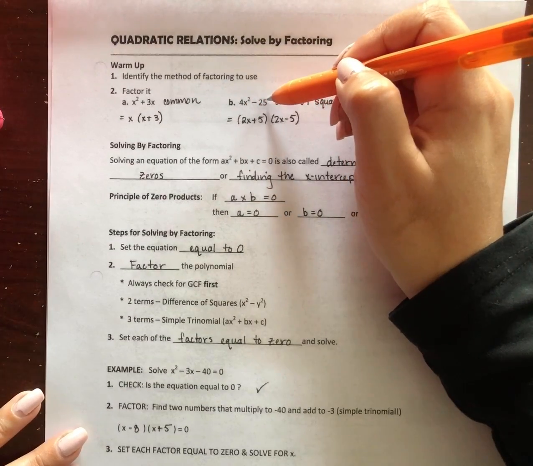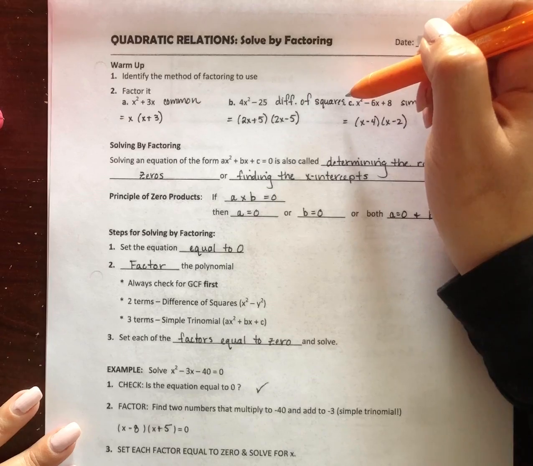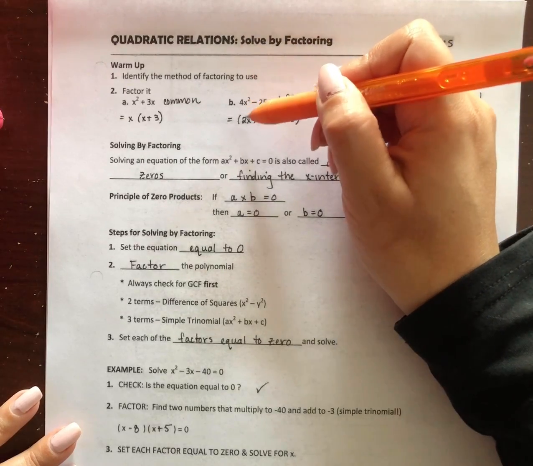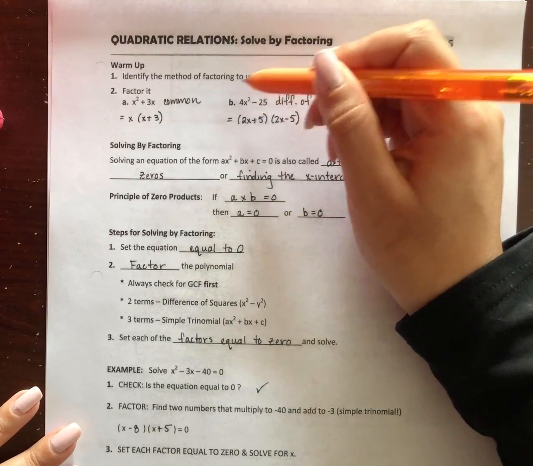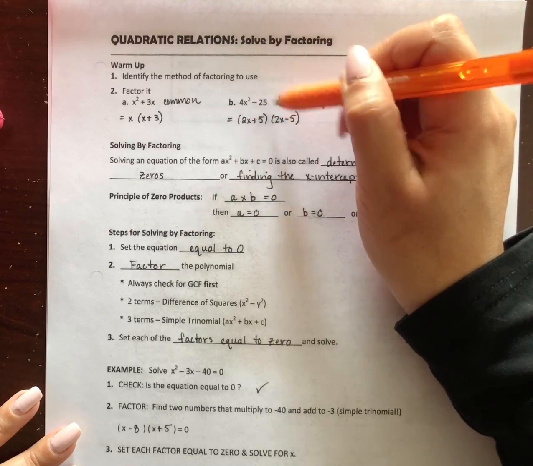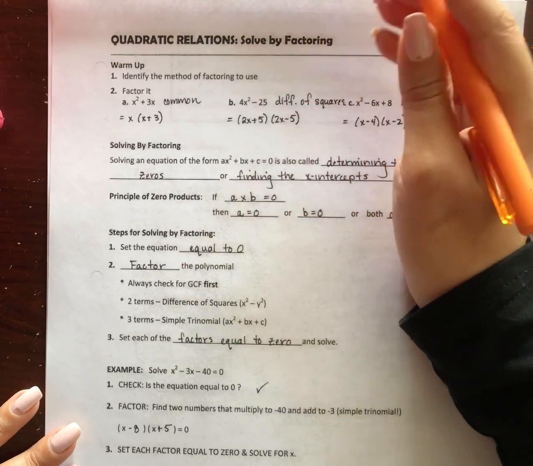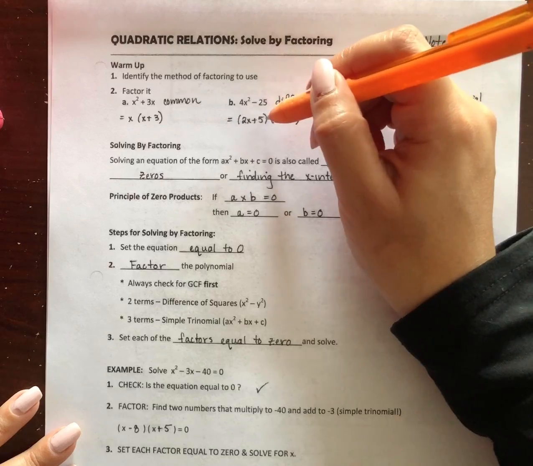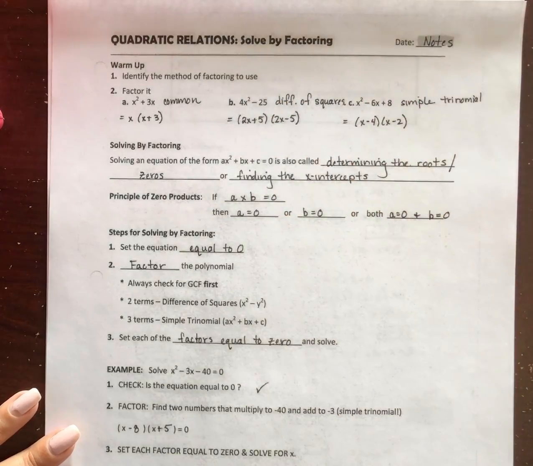4x squared minus 25 is a difference of squares. So the square root of 4 gives you 2 and a 2. x squared gives you x and x in each bracket. Place a positive and a negative next. The square root of 25 gives you 5 and 5.